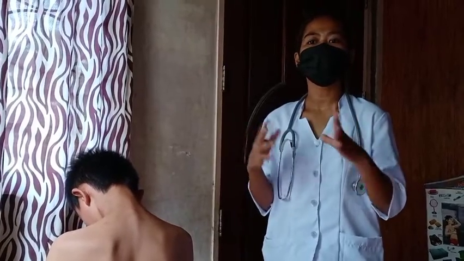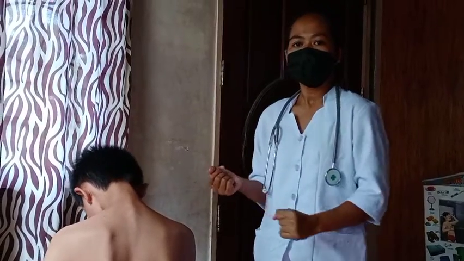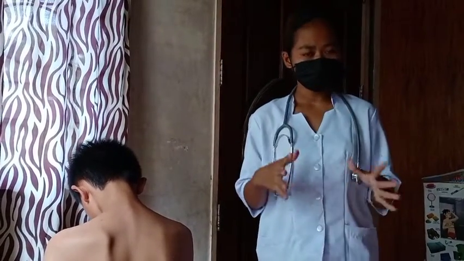So for the diaphragmatic excursion, this is to map out the lower lung border, both in expiration and inspiration.